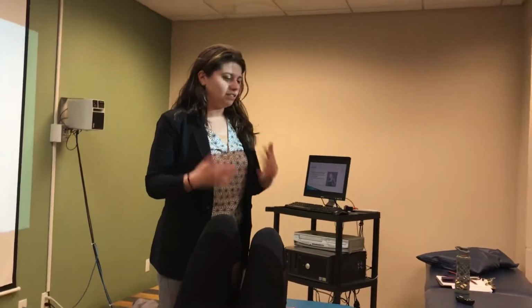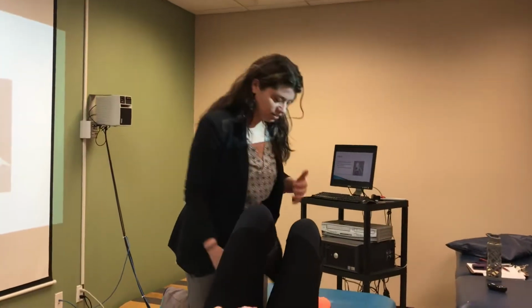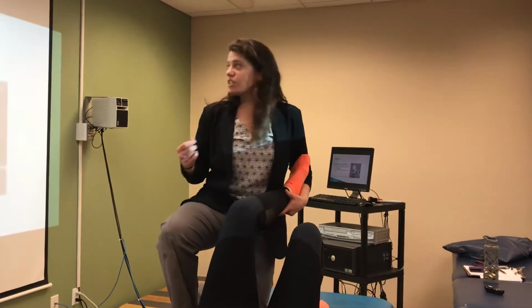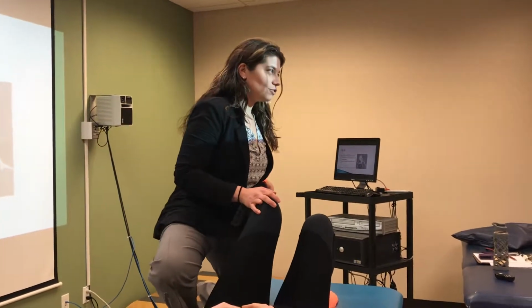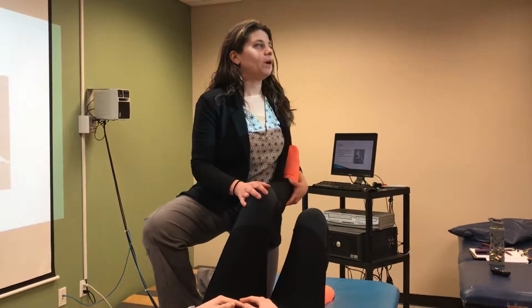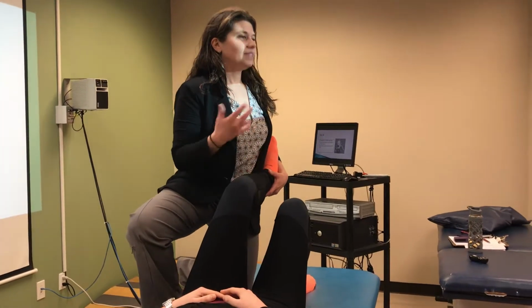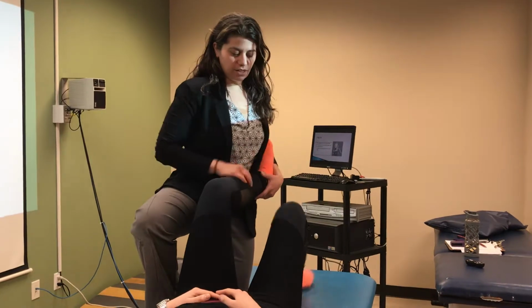Okay, so I, as the PT, if you're tall enough, you can stand to the side. If you're short, you're probably going to have to be on the mat. It's just easier. So I have her here. I'm stretching into hip internal rotation. This is a hip internal rotation stretch. I'm stretching what muscle group? The external rotators.